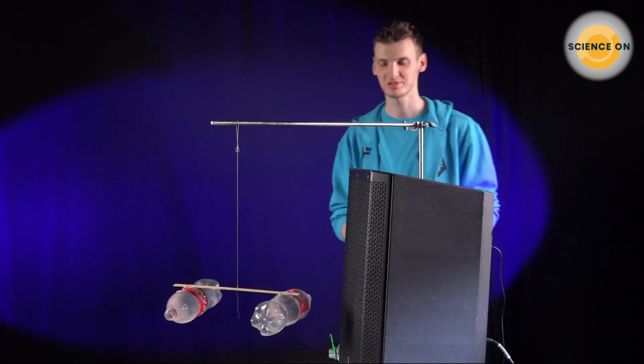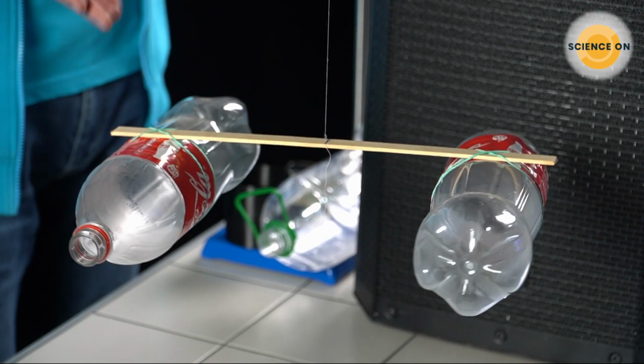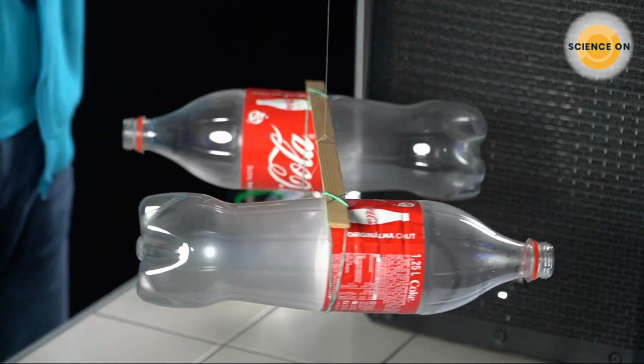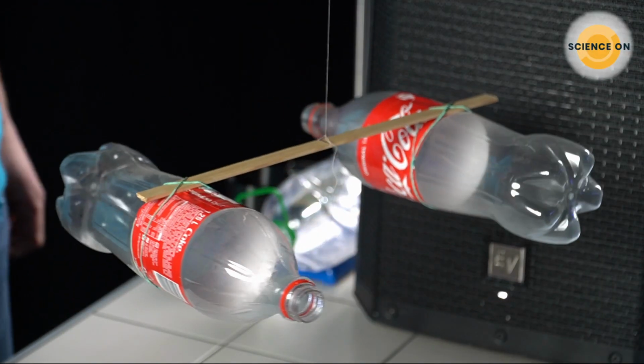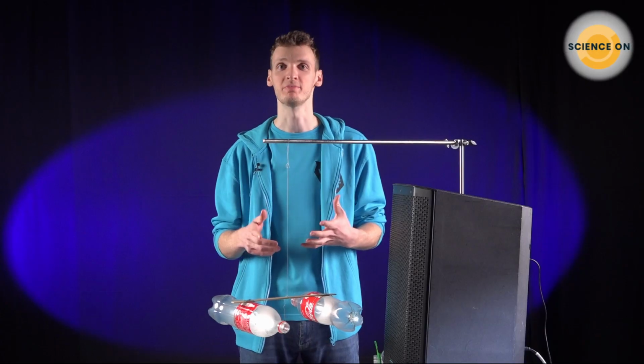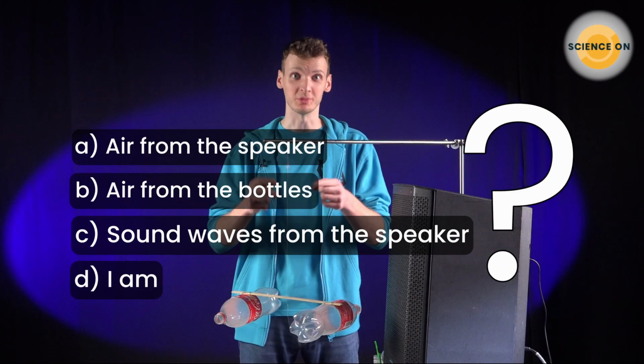Okay, so there was some loud noise. As you can still see, the bottles started to rotate. But why? What's the thing behind the rotation? What causes it? And that's a question for you. Time for you to choose your answer, and I will start to explain this experiment a bit.